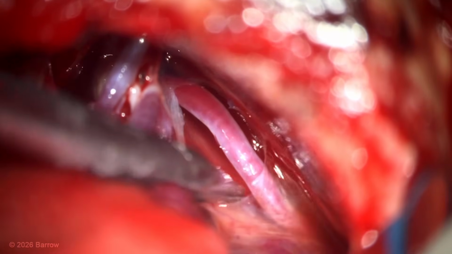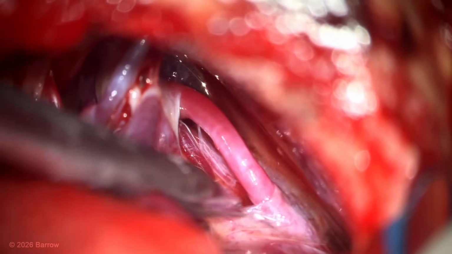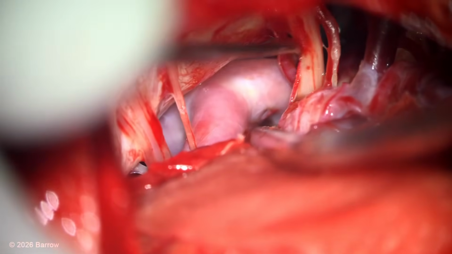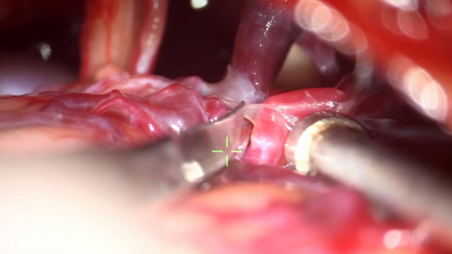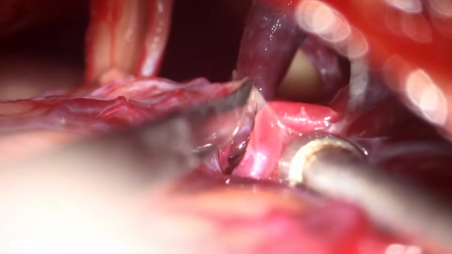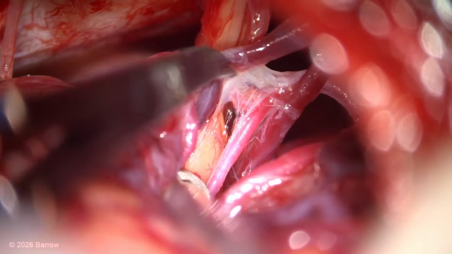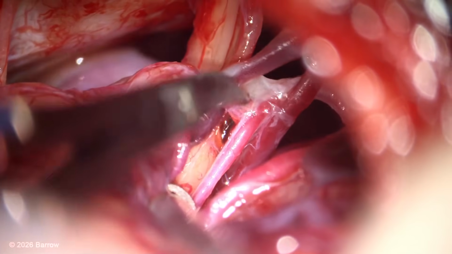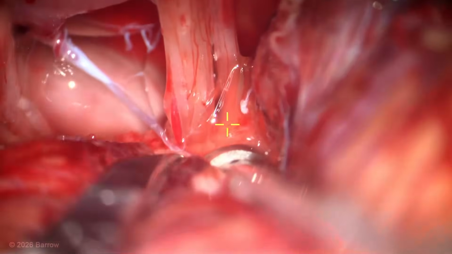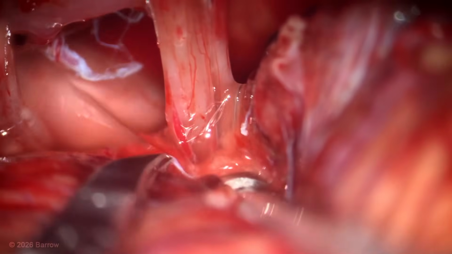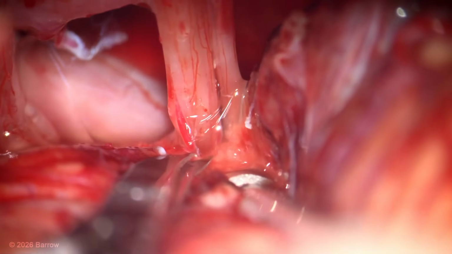Here you can see a loop of ICA diving into the petrosal fissure. This is the 7th and 8th nerve bundle. Here the vertebrobasilar junction is pulled away from the pons and the middle cerebellar peduncle. In order to get additional exposure, I'm opening here the petrosal fissure. There's thickened arachnoid over the fissure, and you can see these different branches of ICA filling up that petrosal fissure. Additional dissection down by the 9th and 10th nerves gains additional freedom into the cerebellopontine angle cistern.